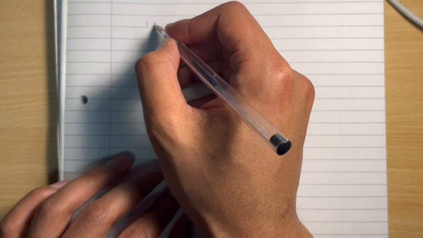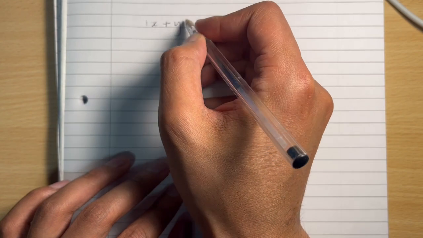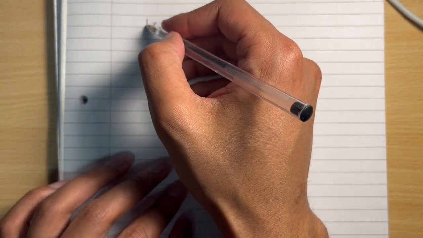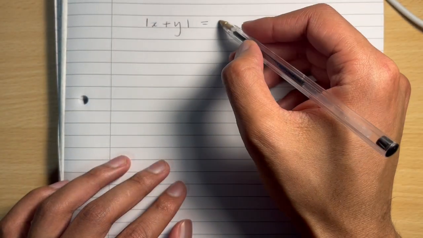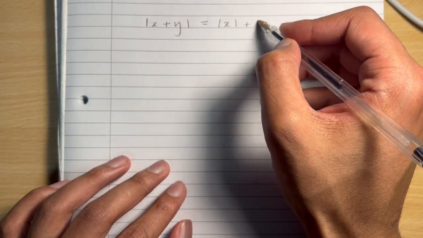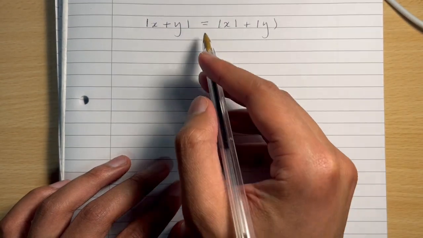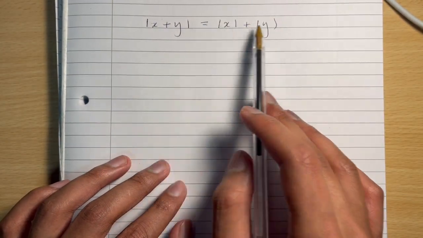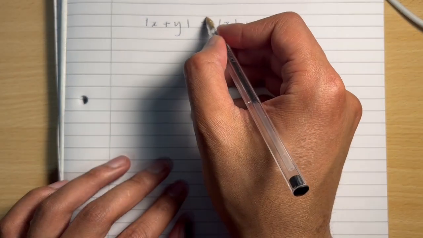But anyway, the thing we want to prove is the reverse triangle inequality. So, let's have a look at the normal triangle inequality, which just says that the size of x plus y is less than or equal to the size of x plus the size of y. Okay, which way is it? Well, this is bigger, right?